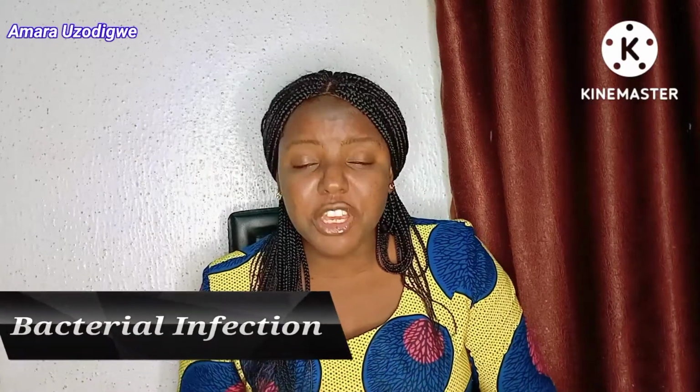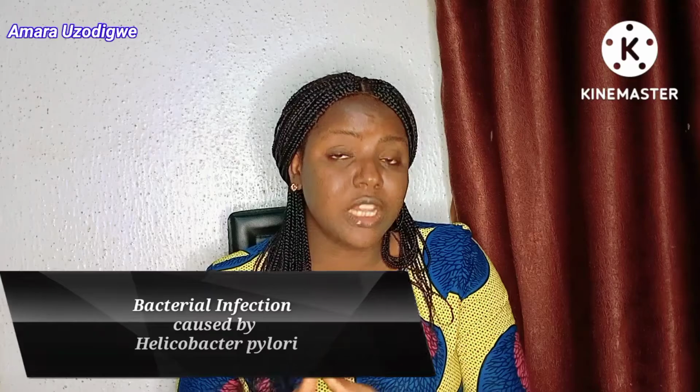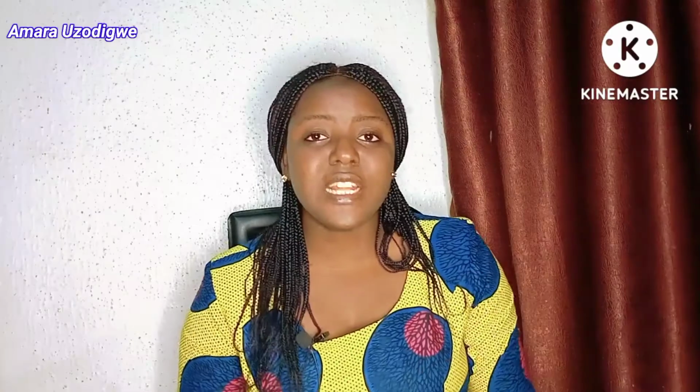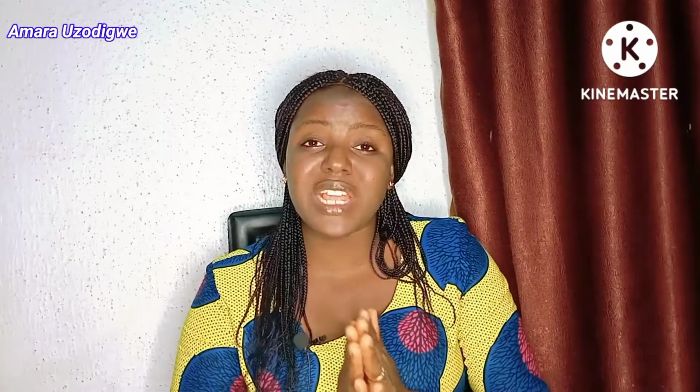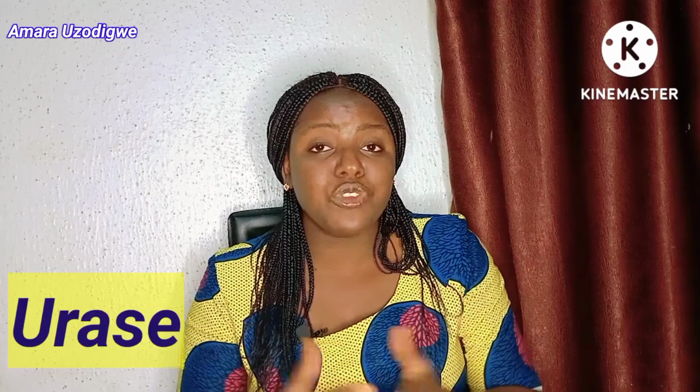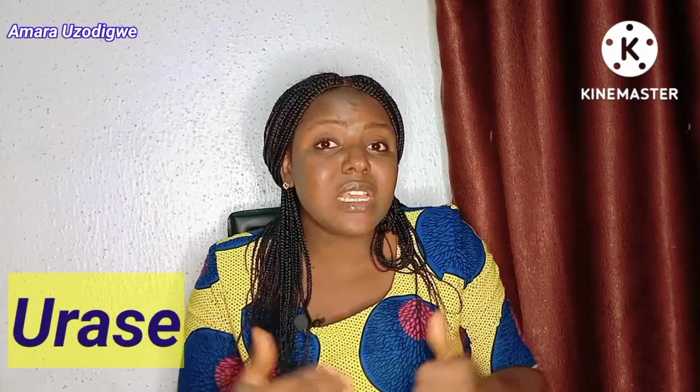Now, what are the things that can cause the breakdown of this stomach mucosa layer? The first one is that most people don't know that many ulcers are caused by bacterial infection. There is a bacteria known as Helicobacter pylori. This Helicobacter pylori tends to attack the stomach lining, and because of how active this bacteria is, it produces an enzyme known as urease that helps it to protect itself from the harsh effect of the gastric juice.